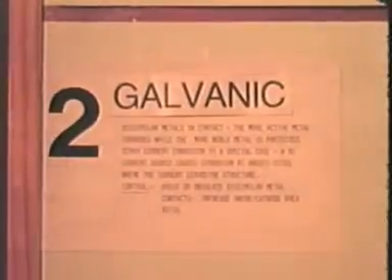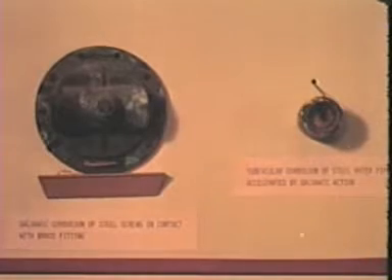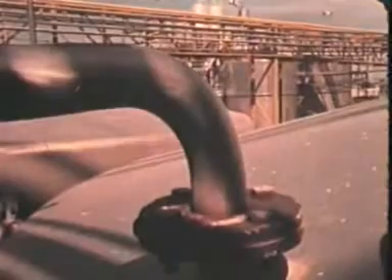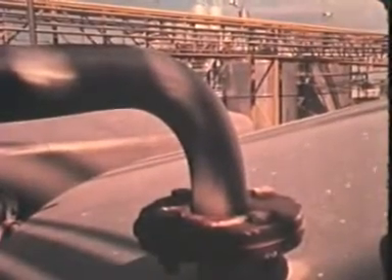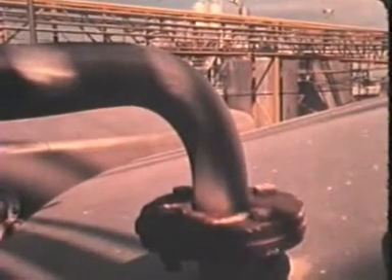Galvanic corrosion, or dissimilar metal corrosion, is the result of 2 metals, one more active than the other, being in contact. When they're connected, the more active metal becomes the anode and the other the cathode. The anode then corrodes rapidly, leaving the cathode unscathed.